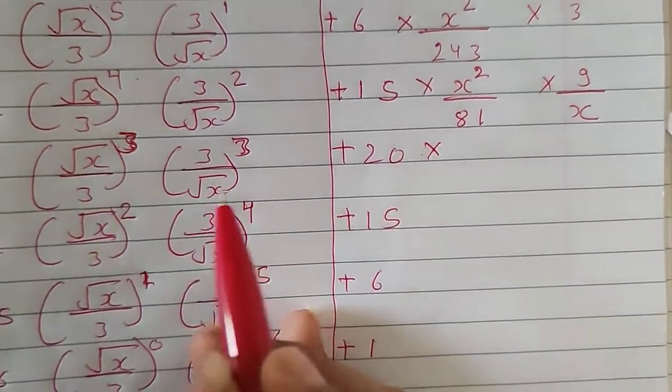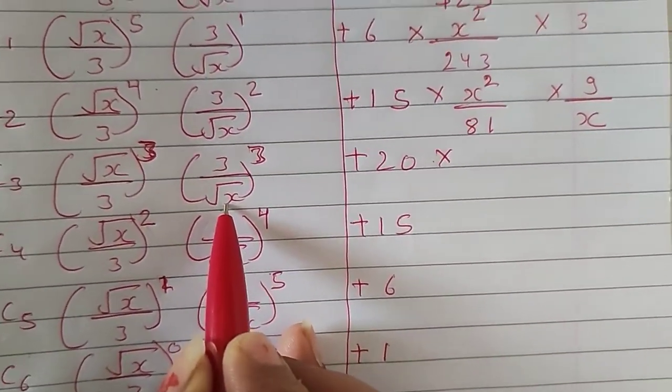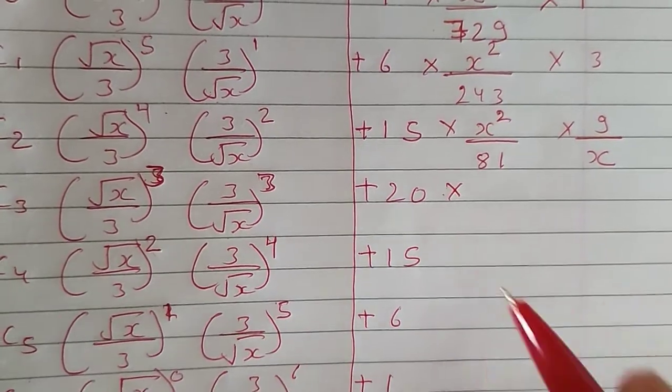Then root x raised to 3, and here also root x raised to 3. So both of these will get cancelled.